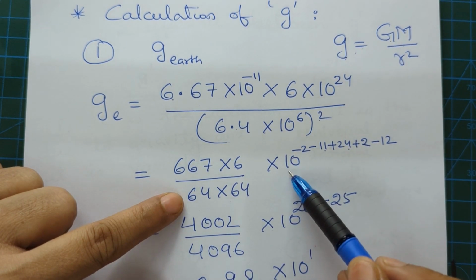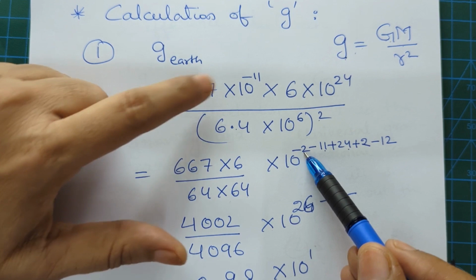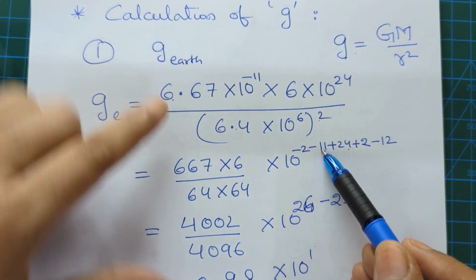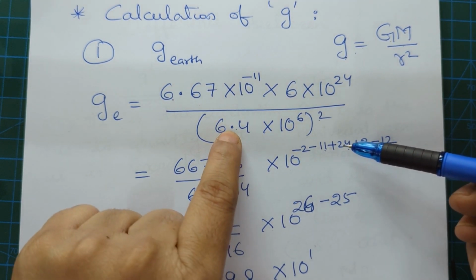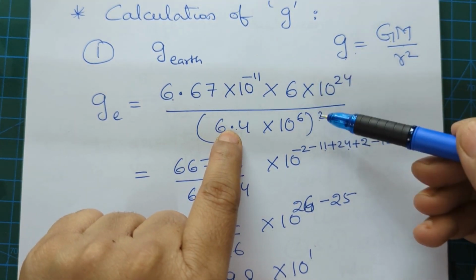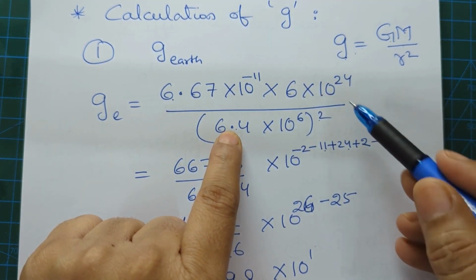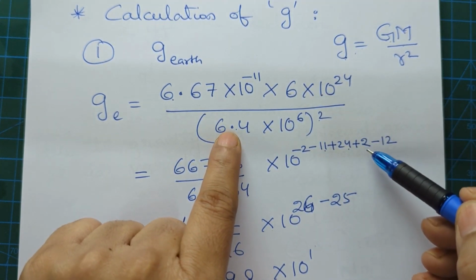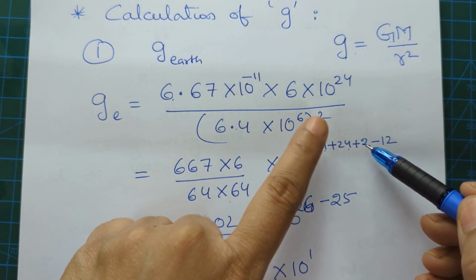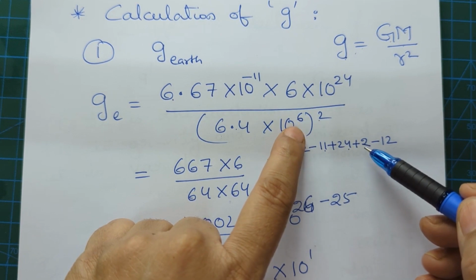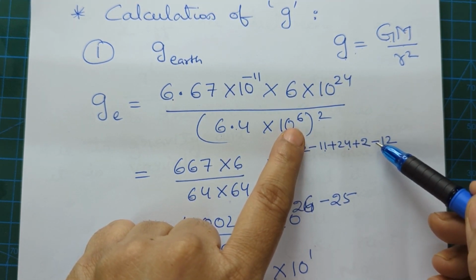Now let's have the collection of 10 to the powers. 10 to the power minus 2 due to this decimal, then 10 to the power minus 11, then 10 to the power 24. This decimal contributes a 10 to the numerator, but since square is there, this decimal contributes 100 to the numerator. So after 24, this 2 is due to this. Then 10 to the power 6 to the power 2 means 10 to the power 12 in the denominator, which is actually 10 to the power minus 12 in the numerator.